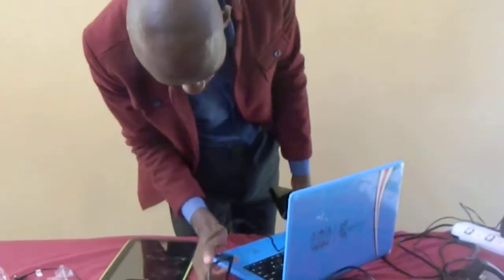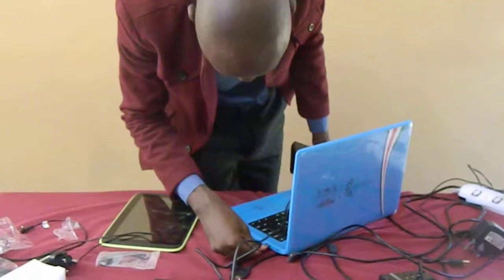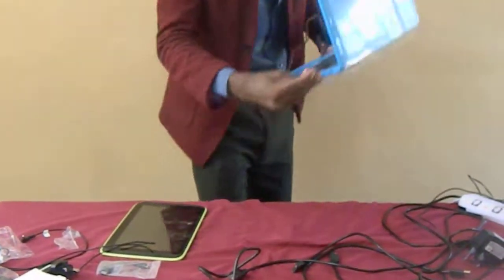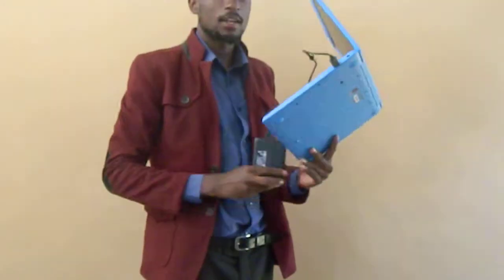You cannot fit this side to the hard disk. You definitely need to fit this one to the hard disk, and that one is done simply as that. And when you fit it, now you fit it in the USB port here. Now like that, you have connected your hard disk to the laptop. Now you can read contents there.